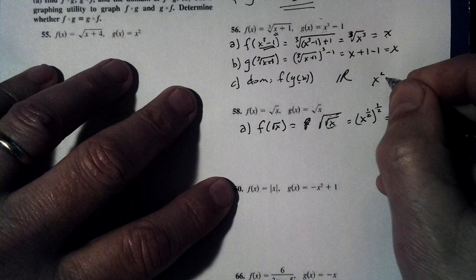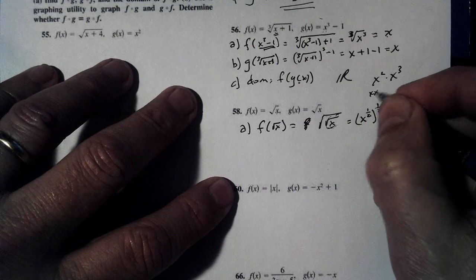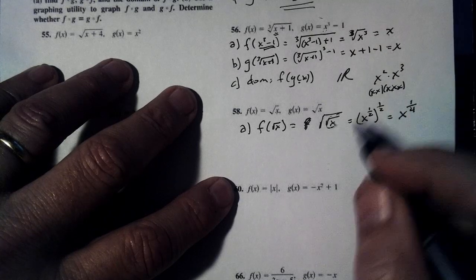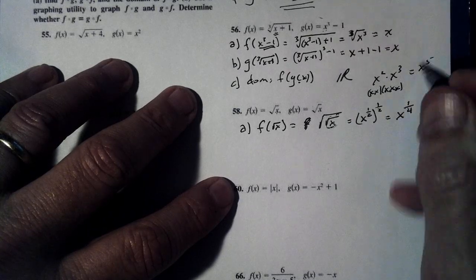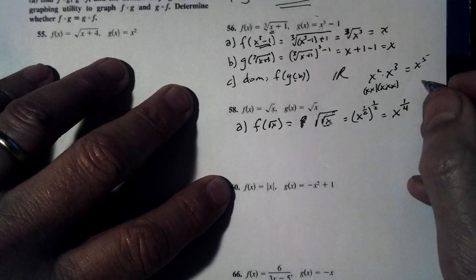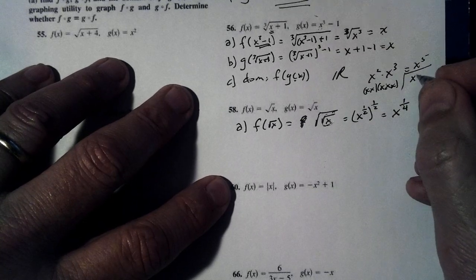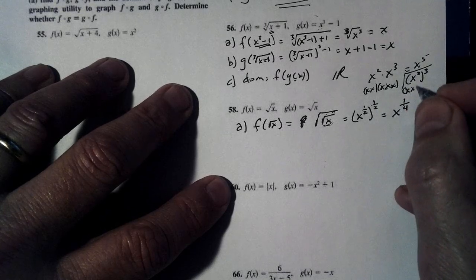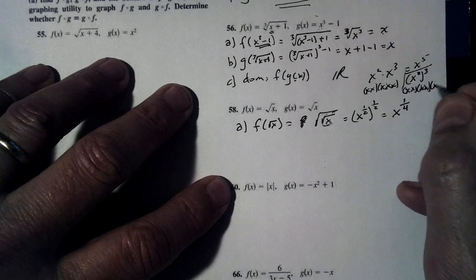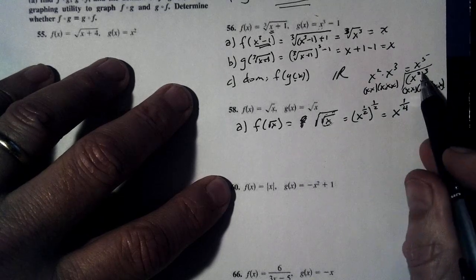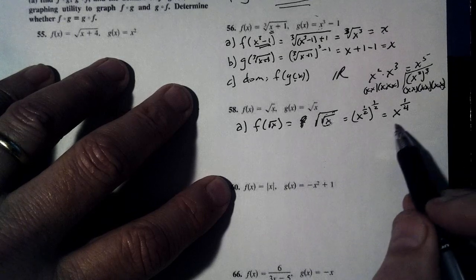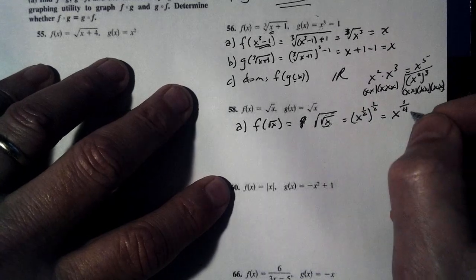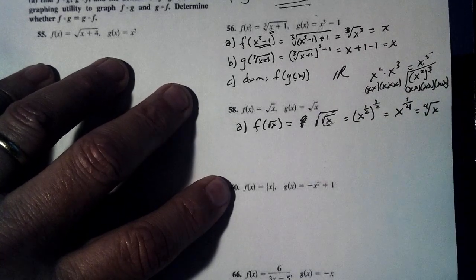Just like x to the second times x to the third is x times x times x times x times, I guess it's not just like that. That would be x to the 5th, but let's see, I'll put it right here. If I have x squared to the 3rd, how do I handle that? That's xx, xx, xx. That's x to the 6th. 3 groups of 2 x's. So we multiply those exponents when it's an exponent to an exponent. And we could write that as the 4th root of x.